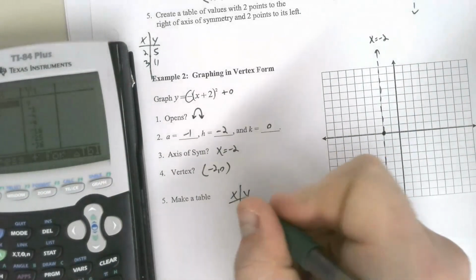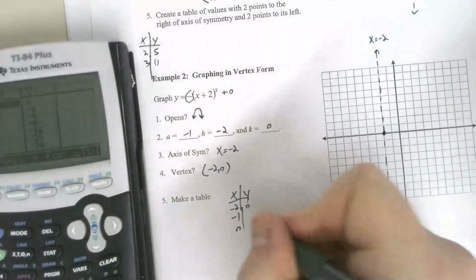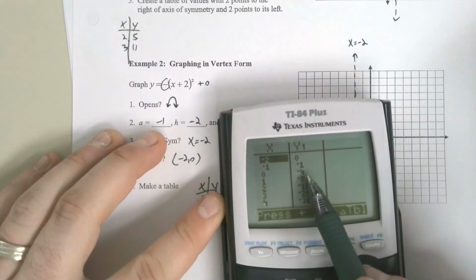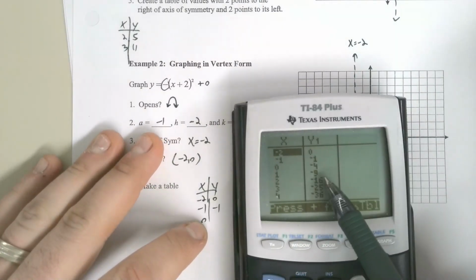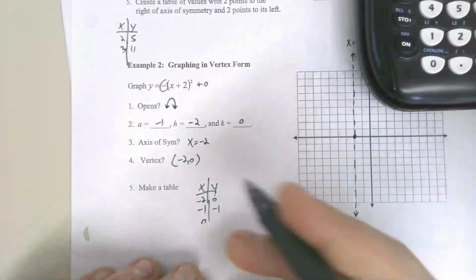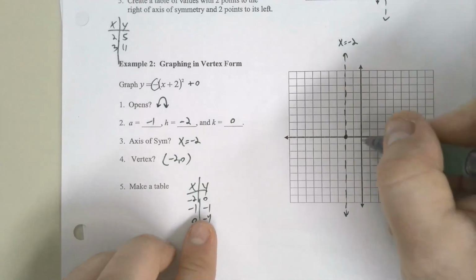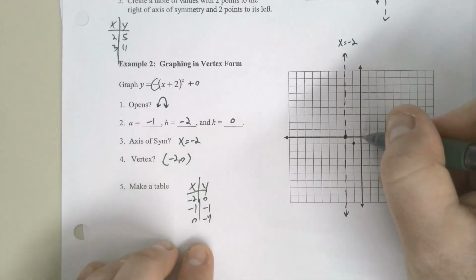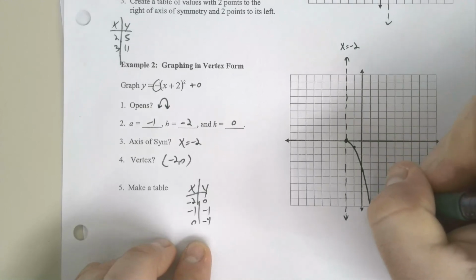So here's my vertex. Let's do -1 and 0. So at -1, if you look at your table, see how -1, the output was -1? At 0, it was -4. Okay, so it's really simple to do. Let's plot that next point, 0 down 4. And there's the right side.